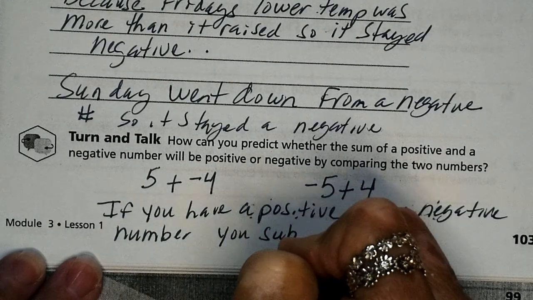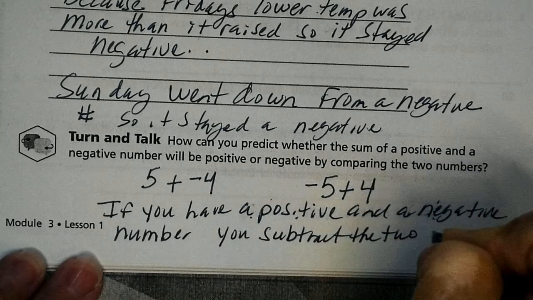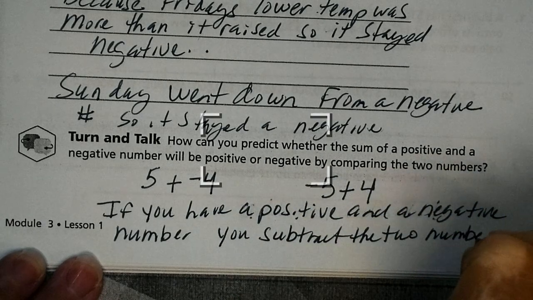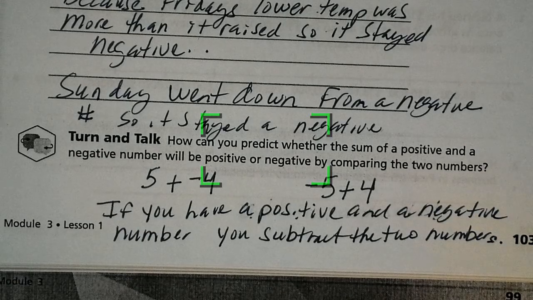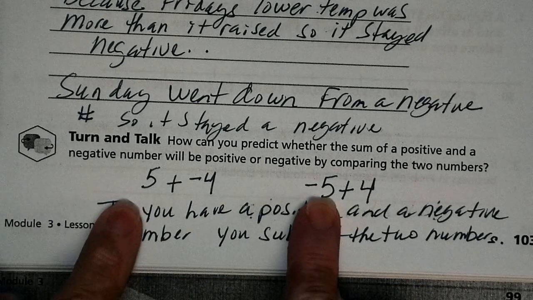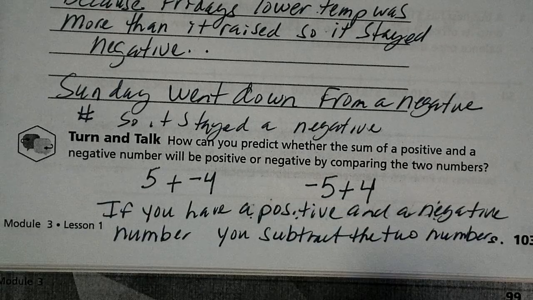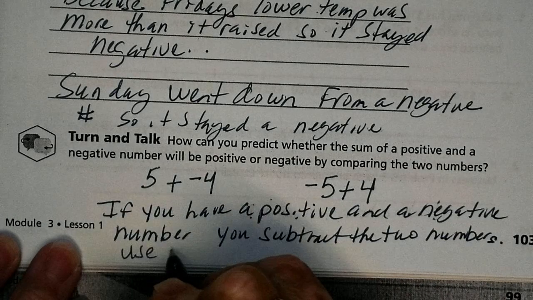You subtract. I'm finished. Okay. You subtract the two numbers, and then you use the larger number. So meaning if I take the absolute value of each of these, whatever the larger number is, that's the sign I'm going to use.